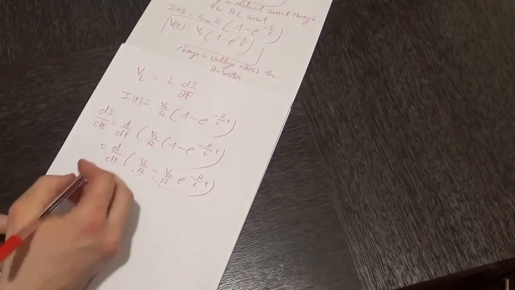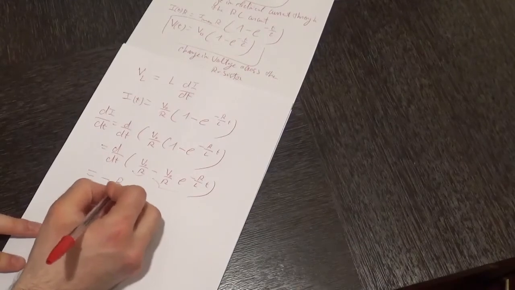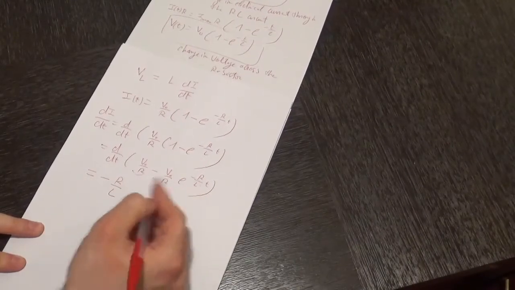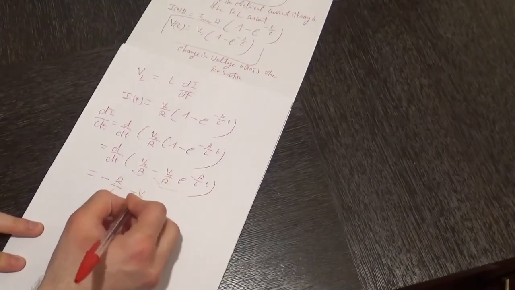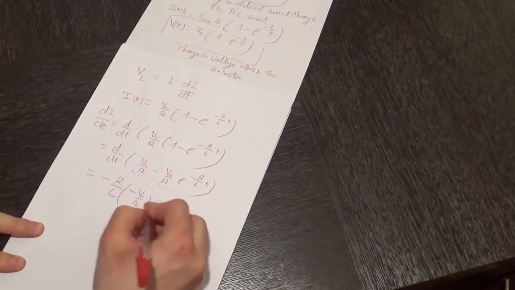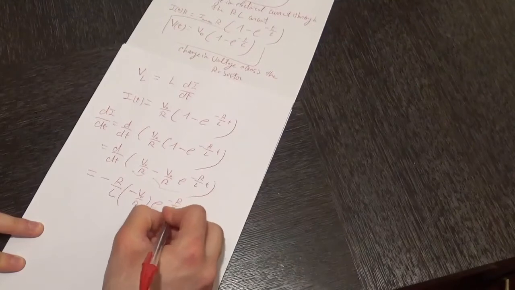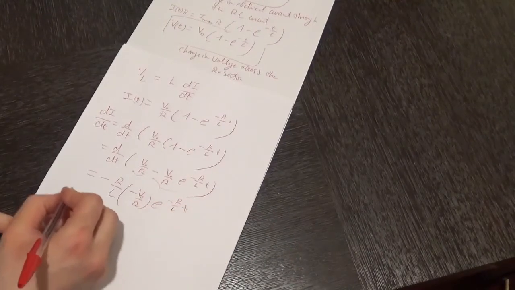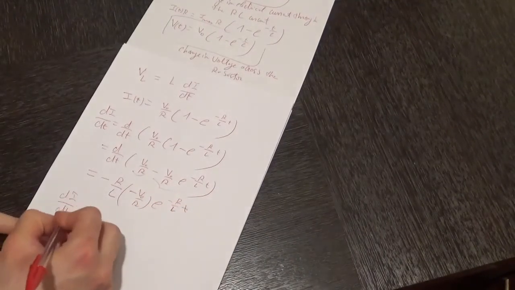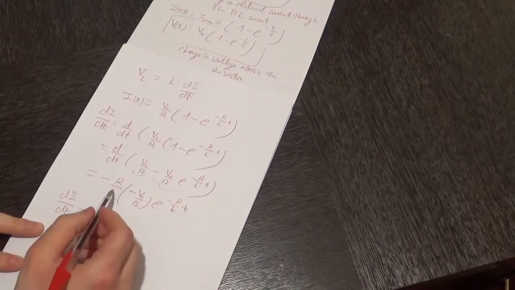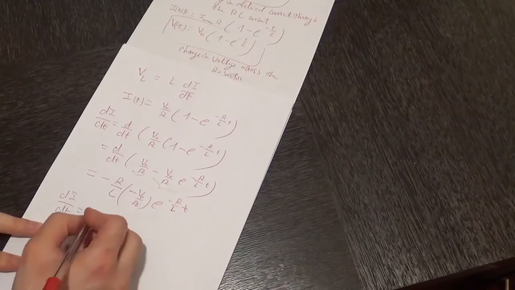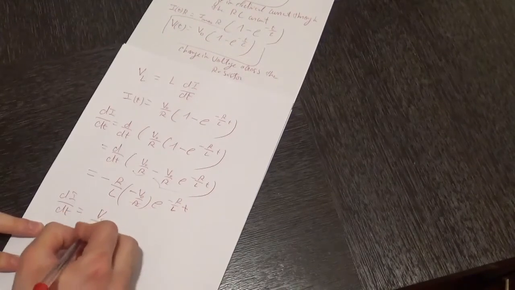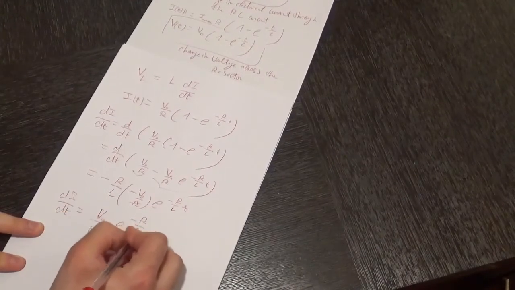However, we have the term minus R over L, which is multiplied by t, therefore we take it out of that exponential. So we are left with minus R over L, which has been taken out of that exponential, times minus V0 over R, times exponential minus R over L times t. Therefore, di over dt is equal to, R and R cancel, minus times minus is plus, therefore it's V0 over L times exponential minus R over L times t.